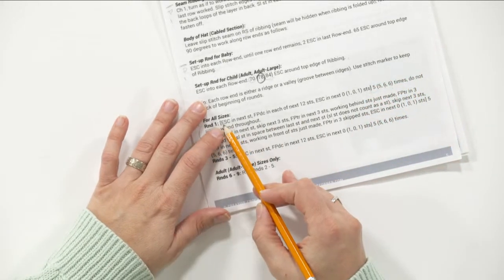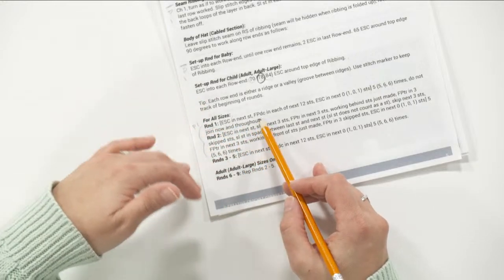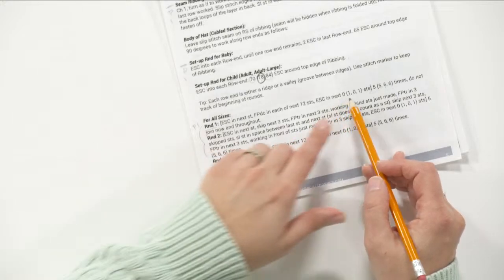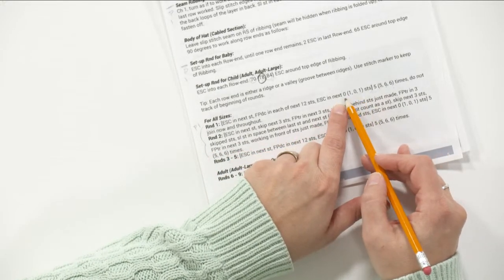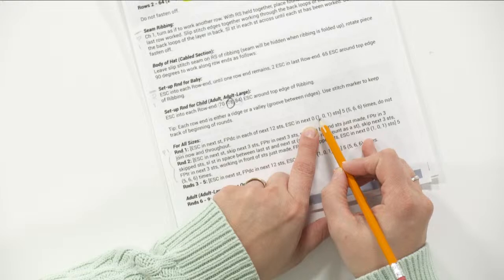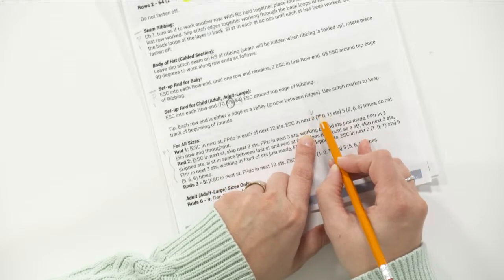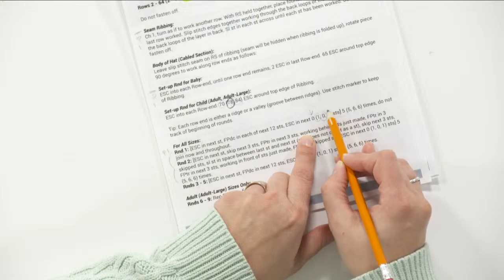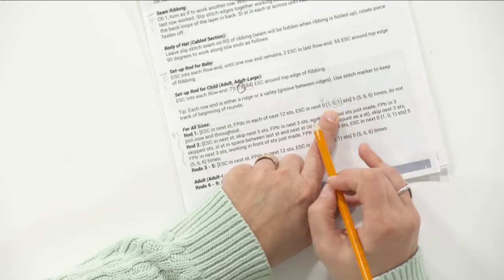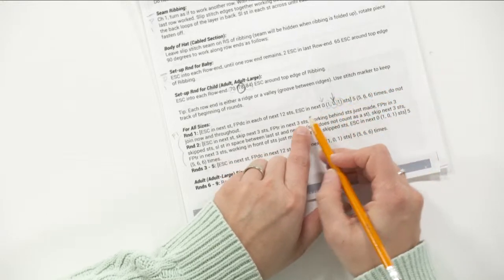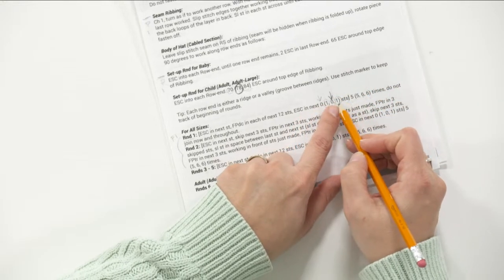So you extended single crochet into the next stitch, front post double crochet into each of the next 12, extended single crochets into each of the next, and then depending on the size you're working, so here again, we have those 4 sizes. So this is baby, child, adult, adult large. So we're back to the normal way that those are displayed. So since we're doing the adult, it means extended single crochet into each of the next 0 stitches.